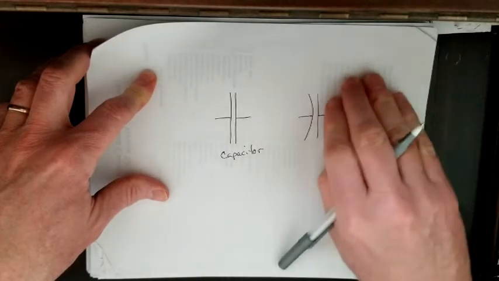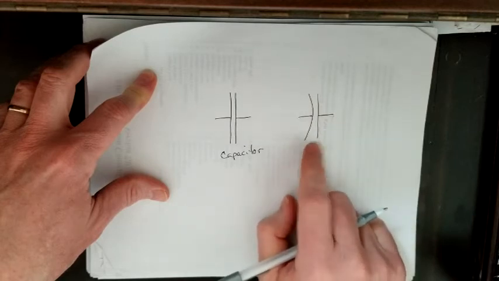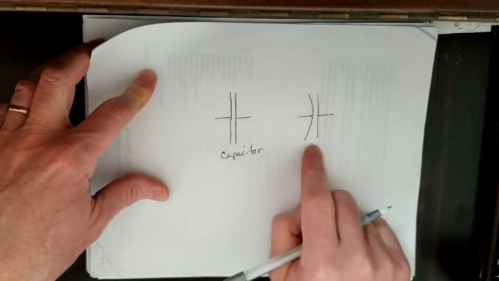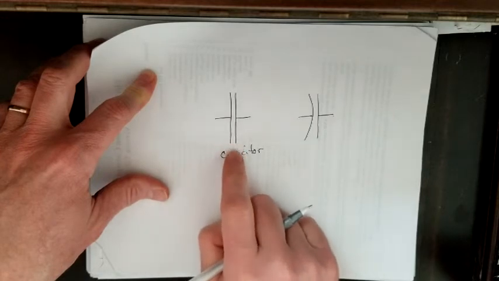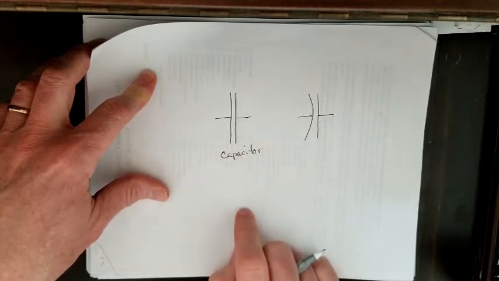We aren't going to be getting into that, but the future engineers out there might run into that, or hobbyists. But for capacitors, generally, that's the symbol. Whether it's a parallel plate capacitor or not, that's still the symbol for it.